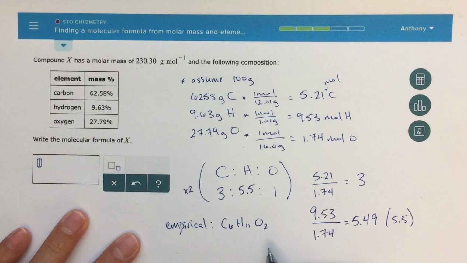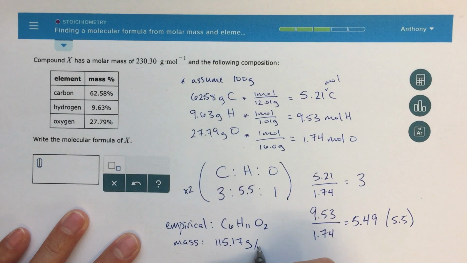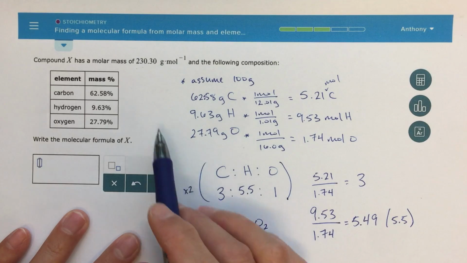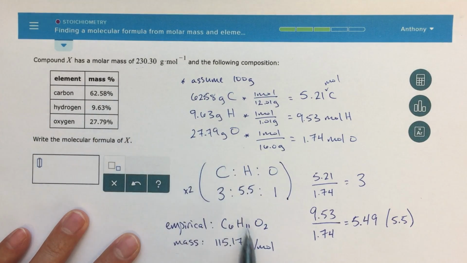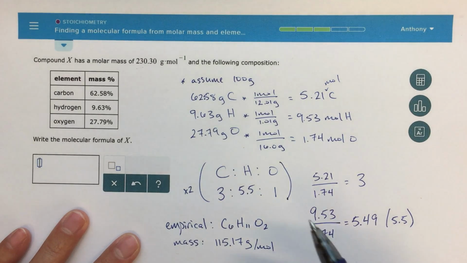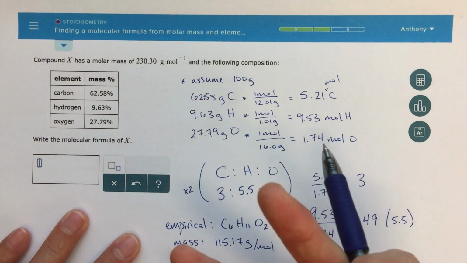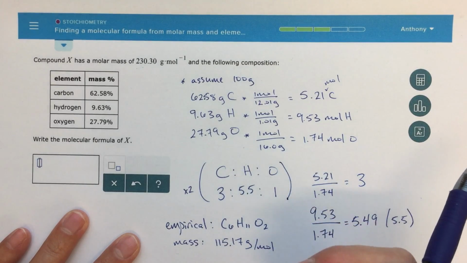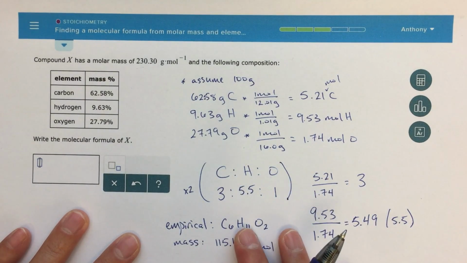So if we go ahead and calculate the molar mass of this empirical formula, the mass of this ends up being 115.17 grams per mole. So that's my empirical formula, just adding up, C6H12O2. I end up with this mass here. If this is my mass of my empirical formula and this is my mass of my molecular formula, well, it's pretty easy for me to see this is a 2-to-1 ratio. Basically, my molar mass, my molecular formula should be twice as big as my empirical formula.